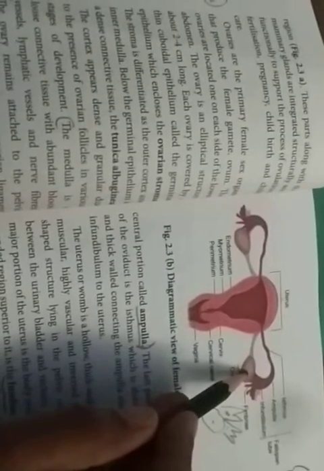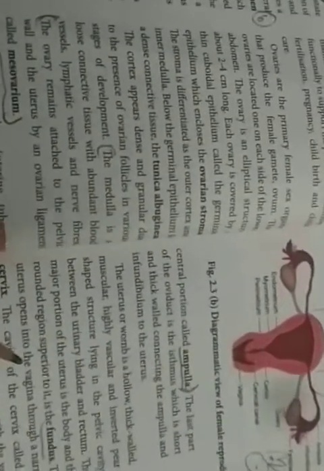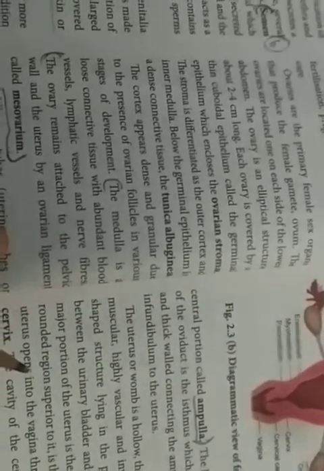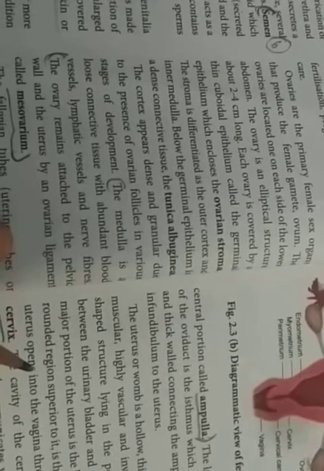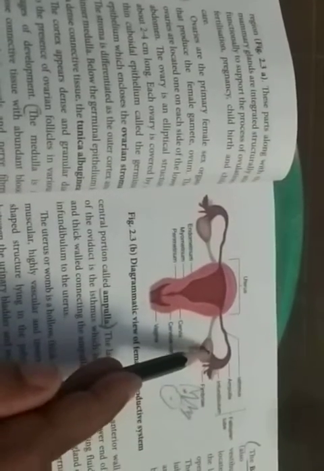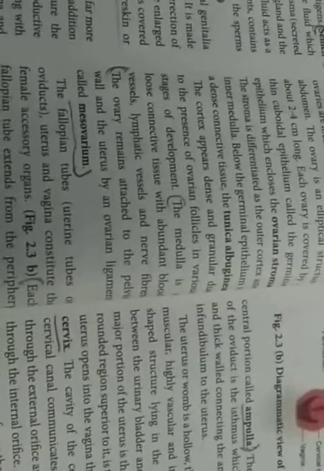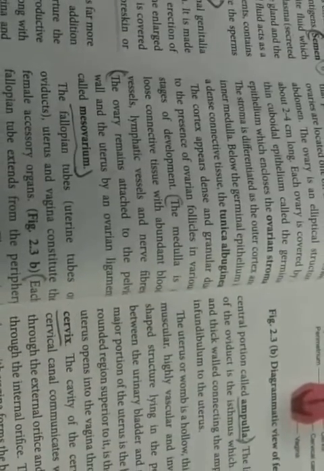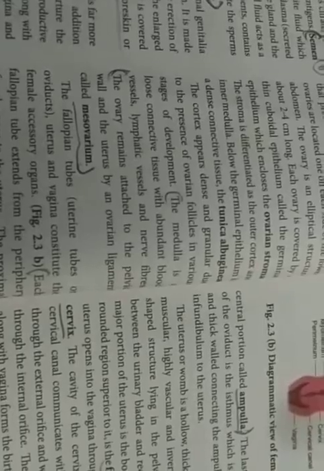The next one is the medulla. The inner medulla is made up of loose connective tissue. Inside the medulla, abundant blood vessels, lymphatic vessels and nerve fibers are present. Then the ovary is attached to the pelvic wall and the uterus by the ovarian ligaments.